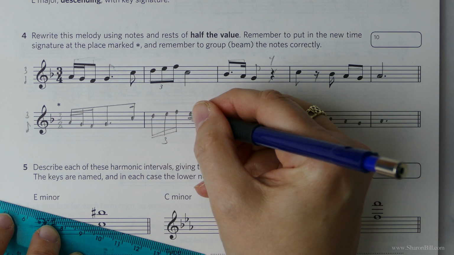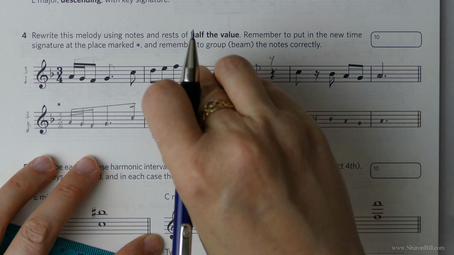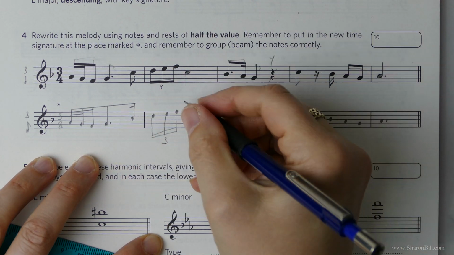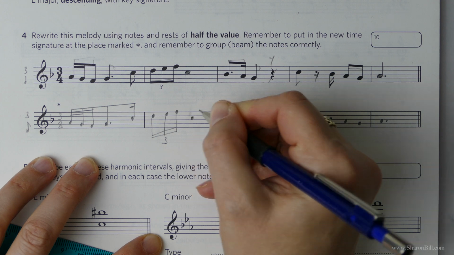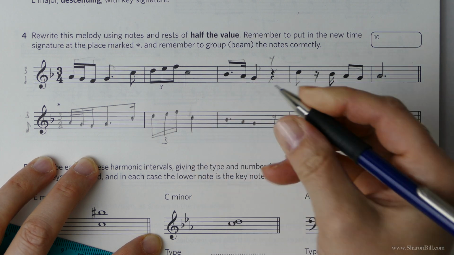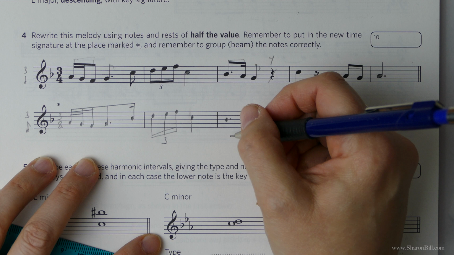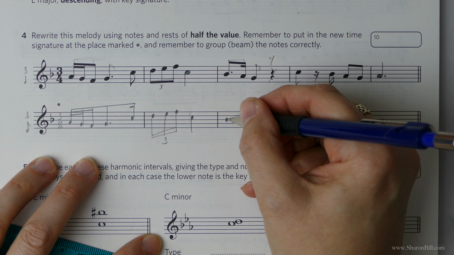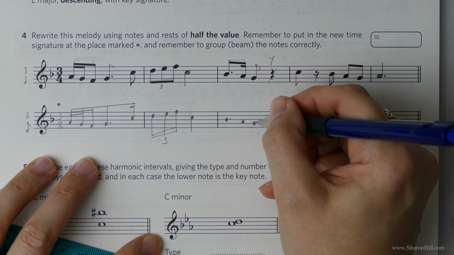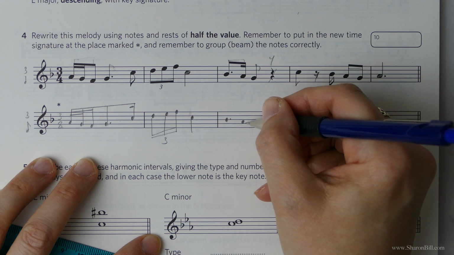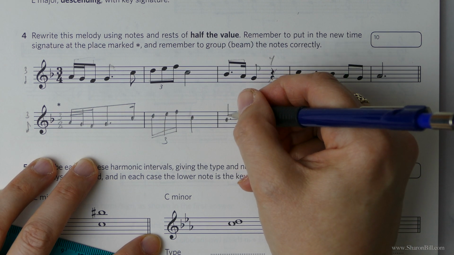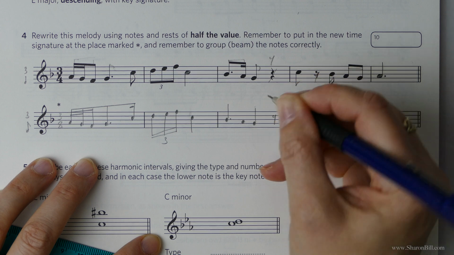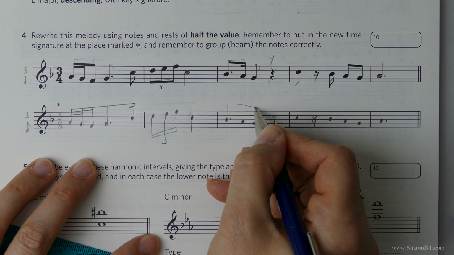That's a triplet. Oh, I've put my blob in the wrong place. There we go, too busy chatting. Now then, we can decide which way. This one can go either way. This one and this one are below the middle line, so they kind of dictate that this one will come down also. These can all be beamed together.